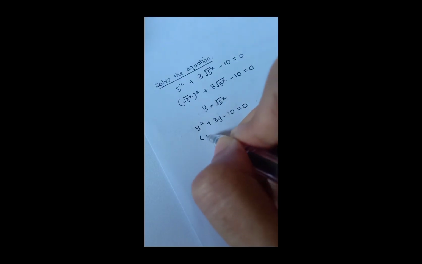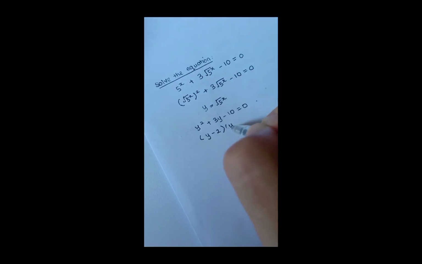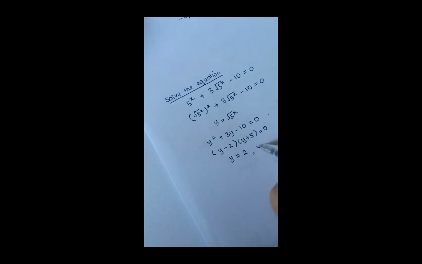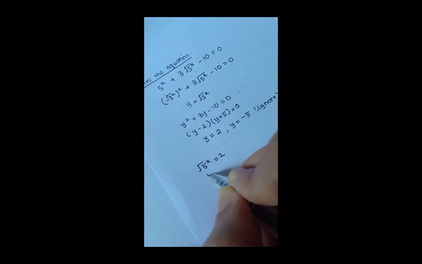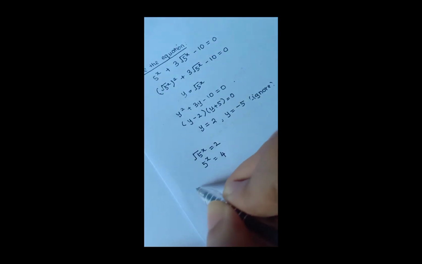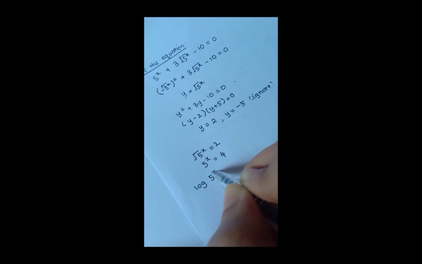You can see it is actually a quadratic equation. Factorize it, you will get y minus 2, y plus 5 is equal to 0. So y is equal to 2, y is equal to -5. So -5, we ignore it. So square root of 5 power of x is equal to 2. 5 power of x is equal to 4.